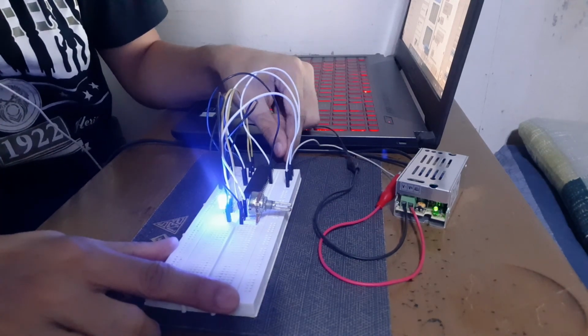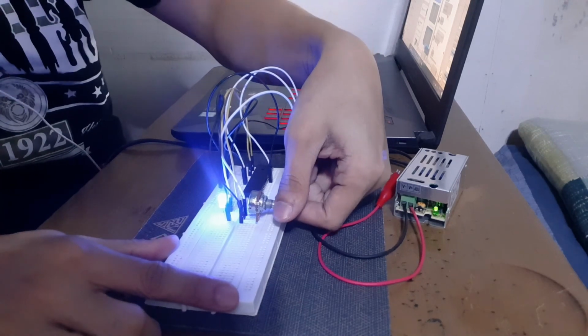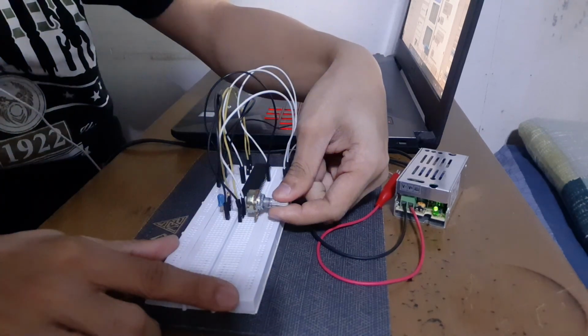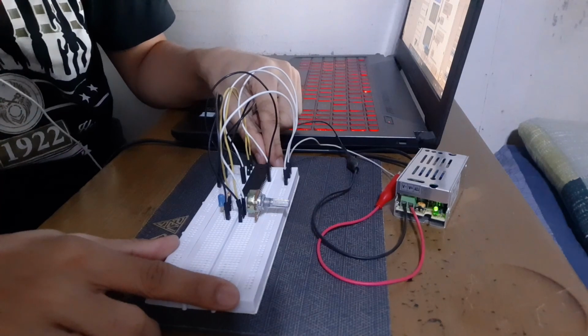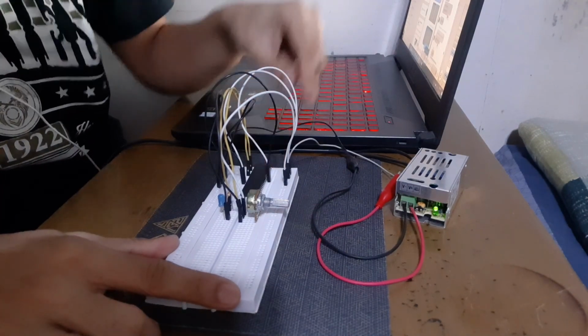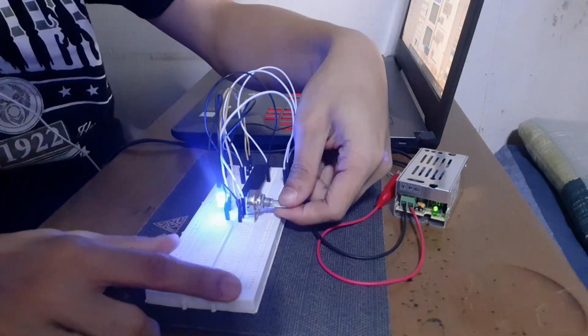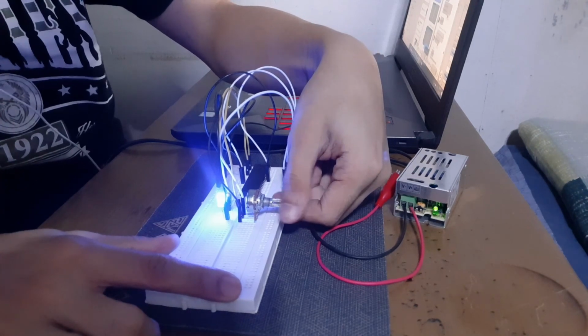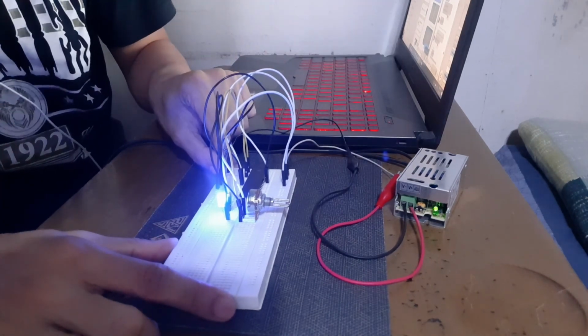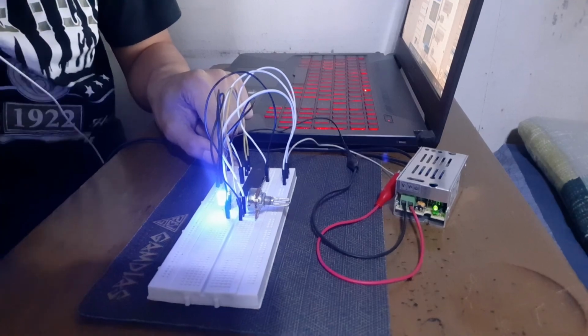Initially, the potentiometer is turned counterclockwise and the LED is off. Therefore, the value of the input is greater than 512. Upon turning the potentiometer clockwise, the LED lights up. Therefore, the value of the input becomes less than 512.